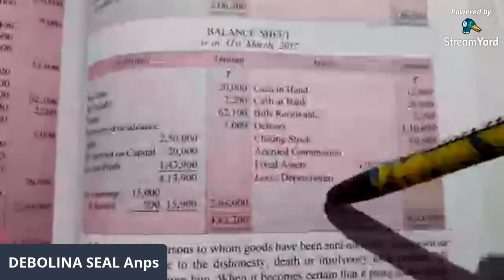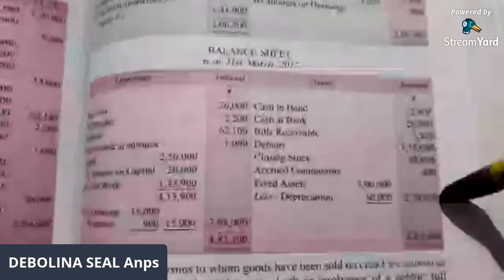Okay. So 3 lakhs, and how much is the depreciation? 10% we have calculated. So 10% of 3 lakhs is 30,000. 3 lakhs minus 30,000 is 2,70,000. Okay.